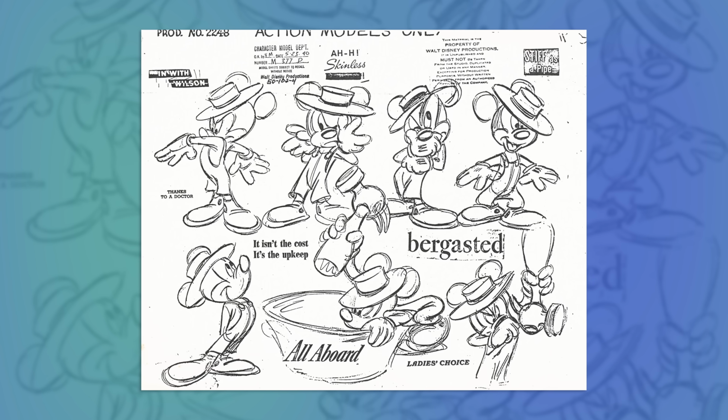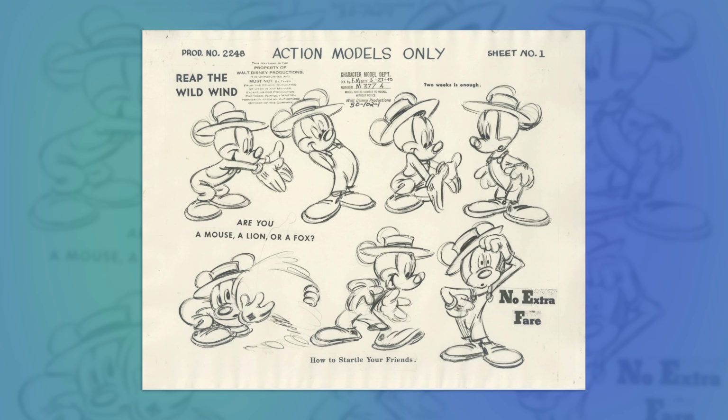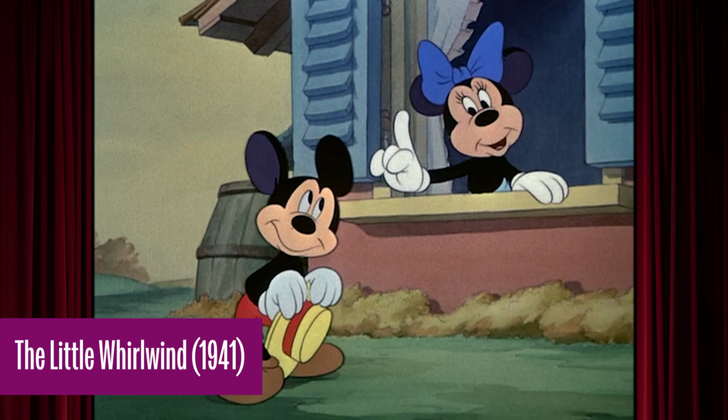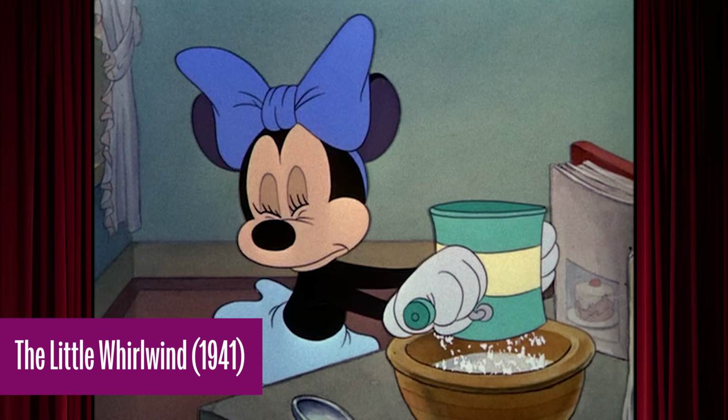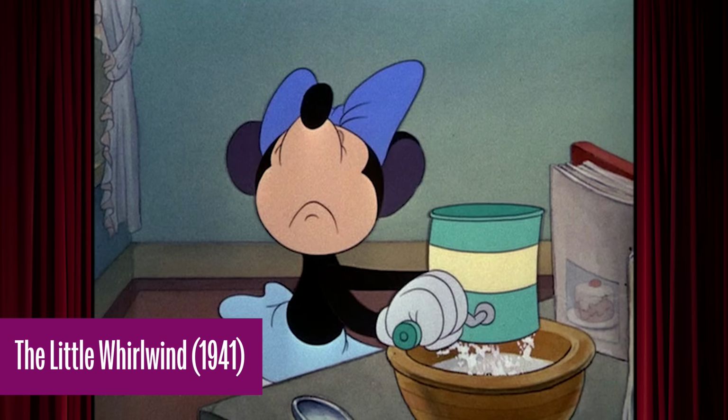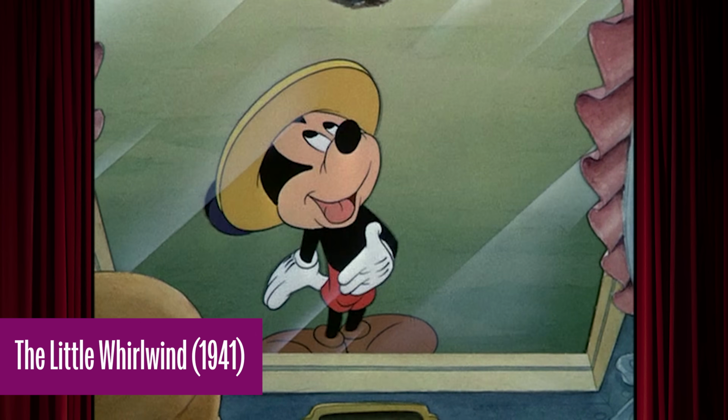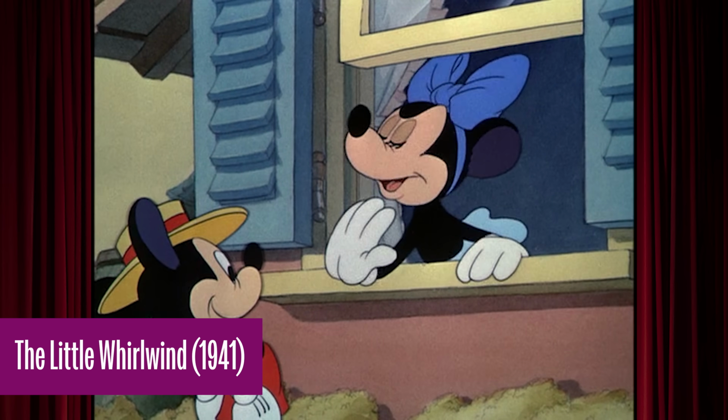Interestingly, early model sheets for The Little Whirlwind still show Mickey with his traditional circular ears, suggesting this redesign wasn't finalized until the animation phase. Okay, Toots, it's a deal. And Mickey wasn't the only one with the visual update. Minnie also received a more streamlined look and the dimensional ears in this short, aligning her with Mickey's evolving animation style. I've nothing for loafers.